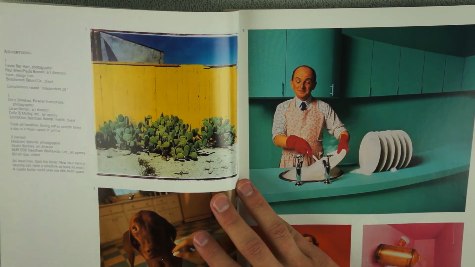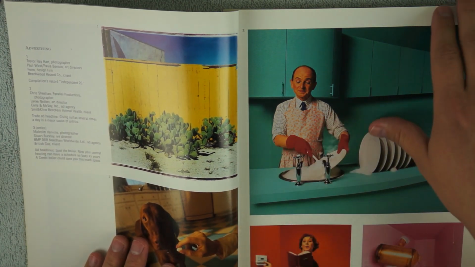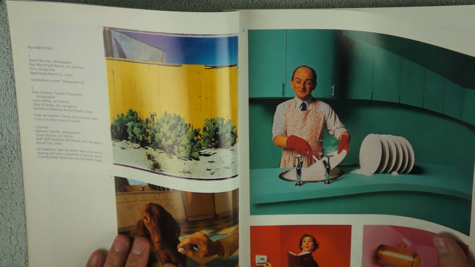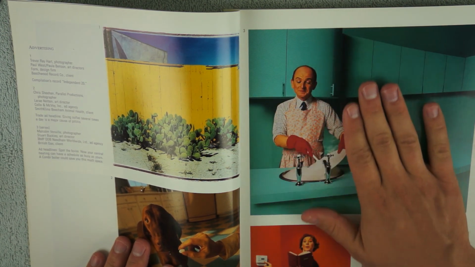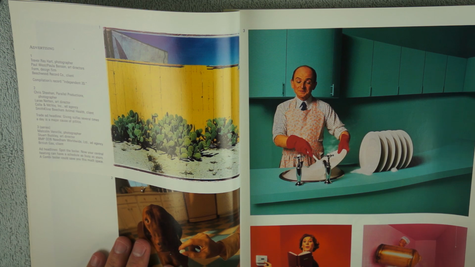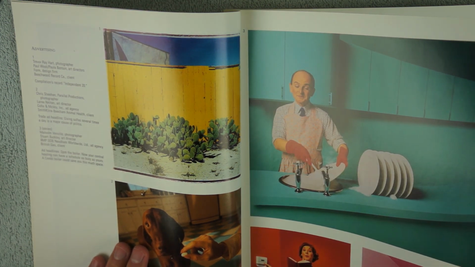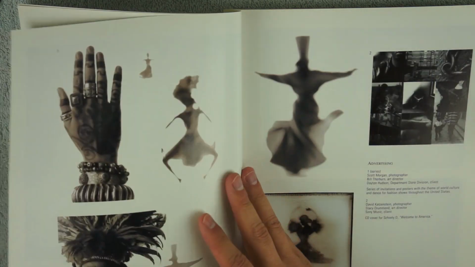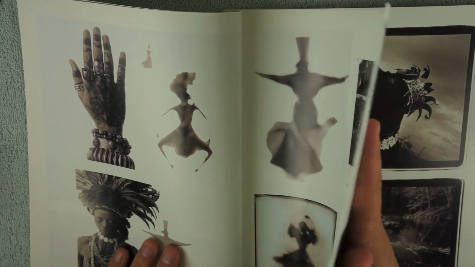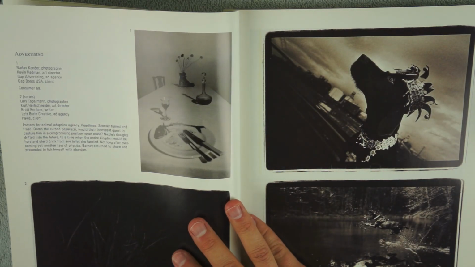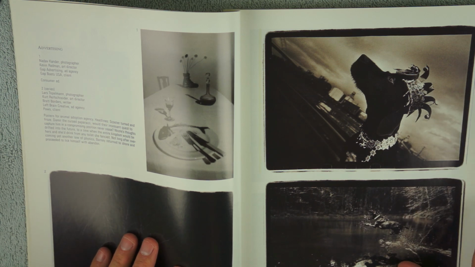This is an old Communication Arts magazine from 1994, and this is their photography annual. So every year photographers from around the world submit their work to be judged by Communication Arts, and then they publish the winners in this annual magazine. And they also have a design edition as well as an illustration edition.